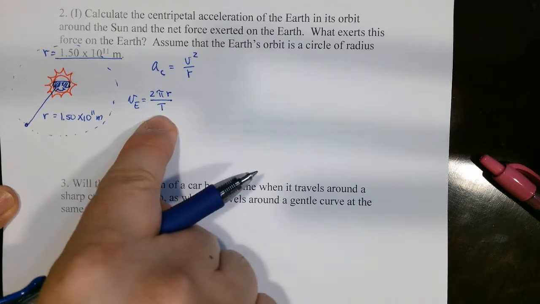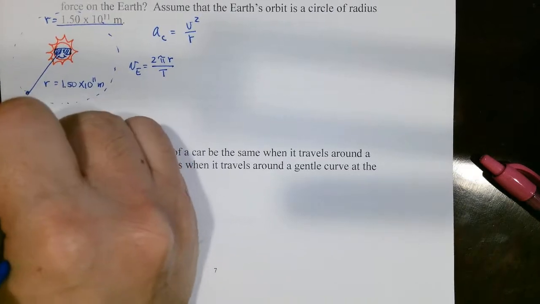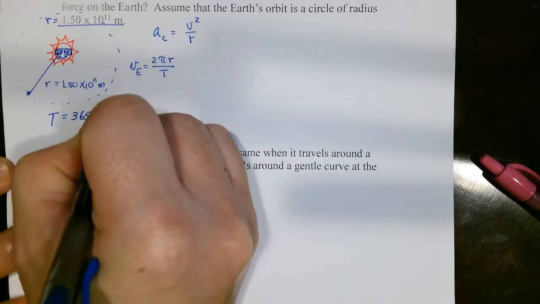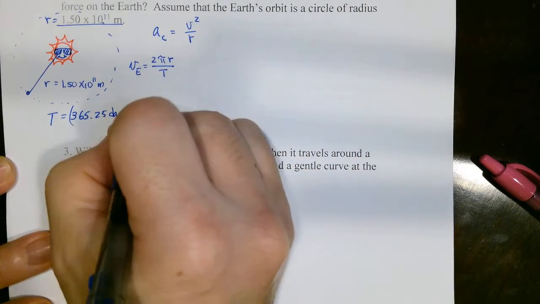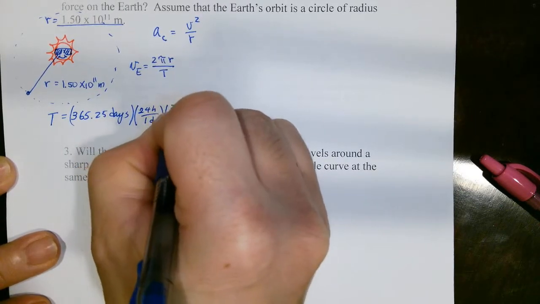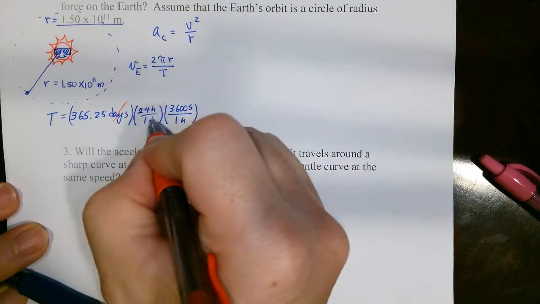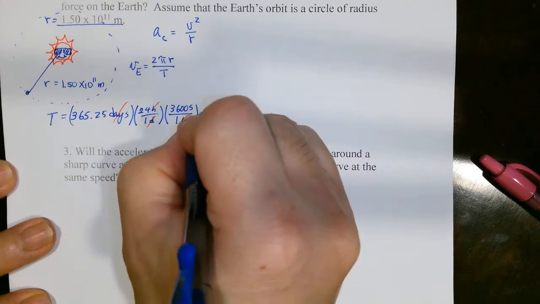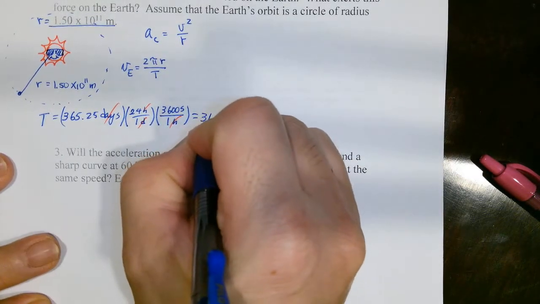Okay. Well, I think we calculated this T before, okay? This period, which is 365.25 days, right? And then we converted that into seconds by saying there are 24 hours per one day, right? And then there are 3,600 seconds in 1 hour, right? So all these can cancel out nicely, leaving me with seconds, right? So I think when we worked it out, we got something like 31 million, right?